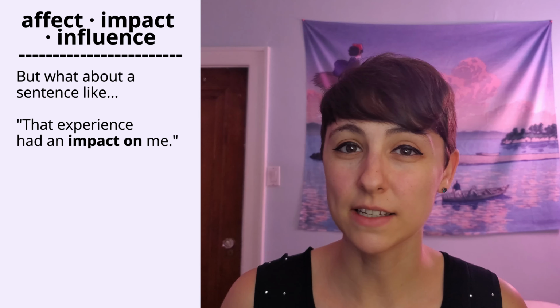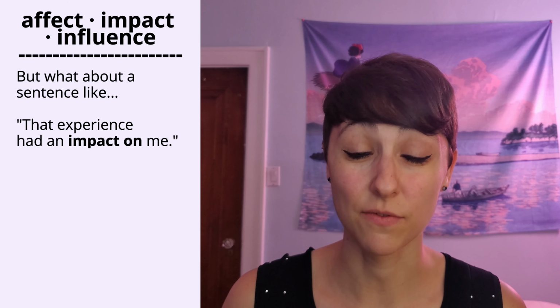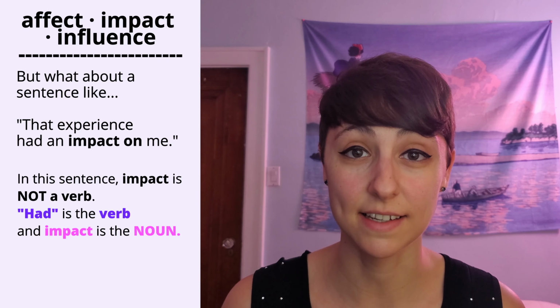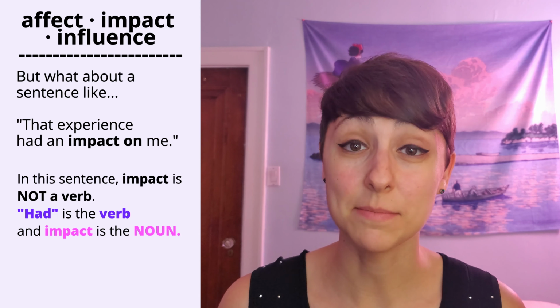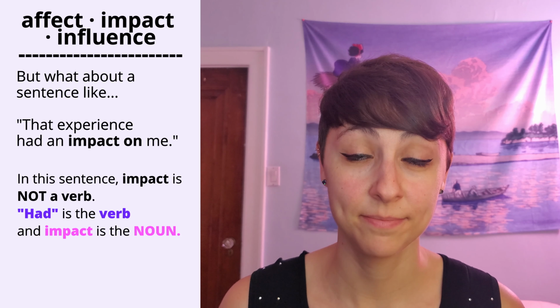Like, that experience had an impact on me. But look closely at this sentence. Is impact being used as a verb or a different part of speech? Actually, the verb in this sentence is had. Impact is being used as a noun.